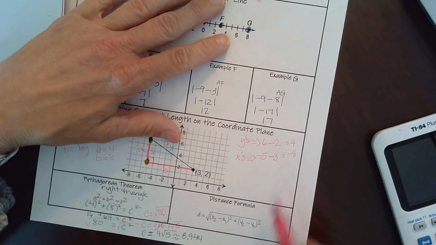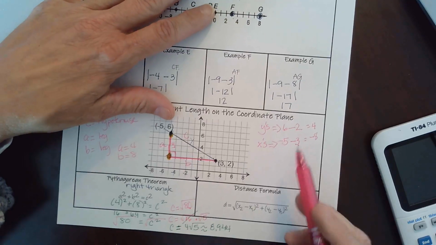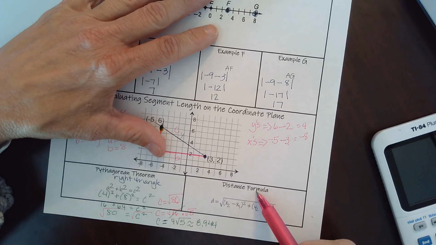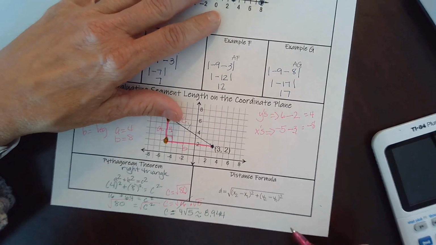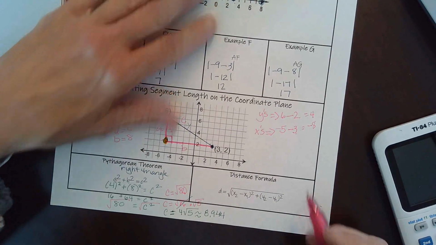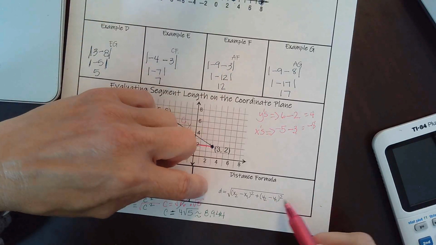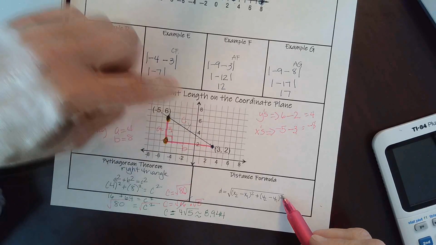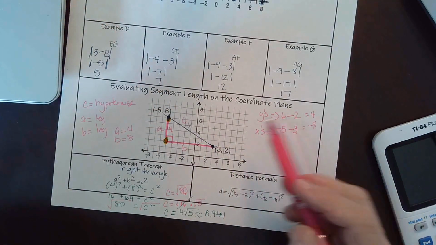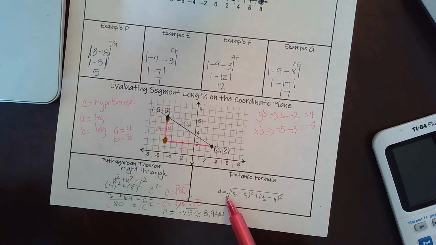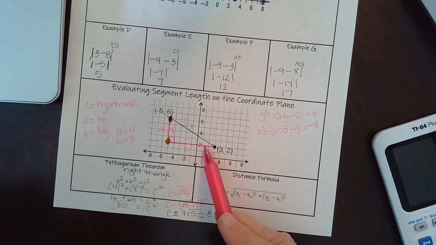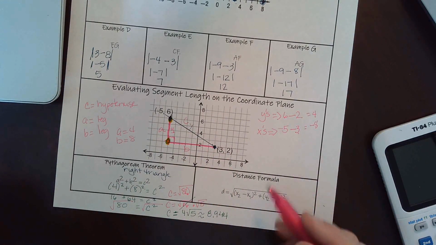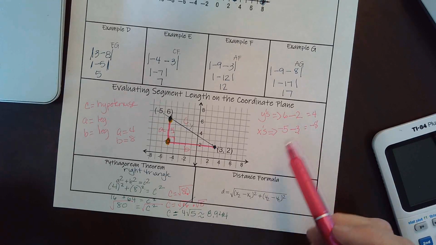So if I were to look at the distance formula, and if I were to treat these as 2 ordered pairs. Actually, let me pause for just a minute.